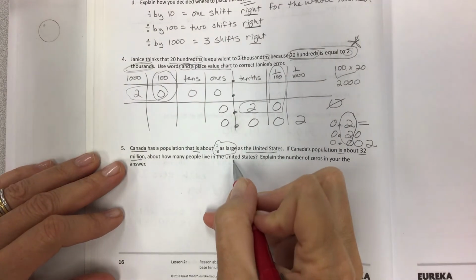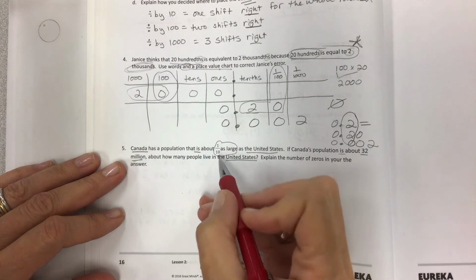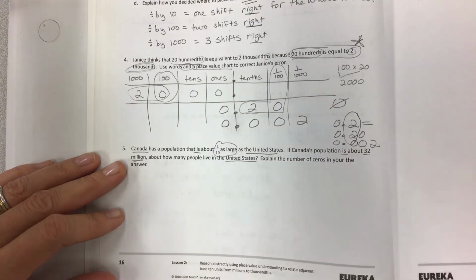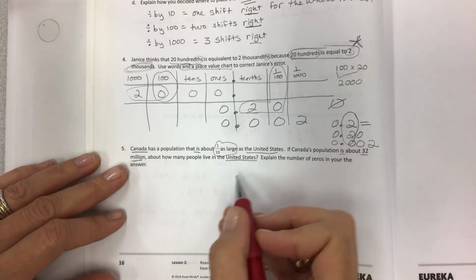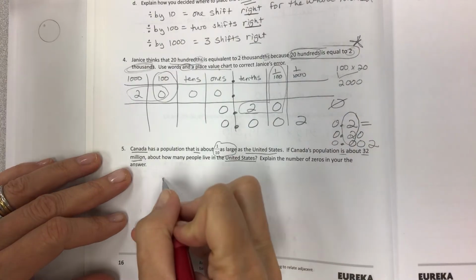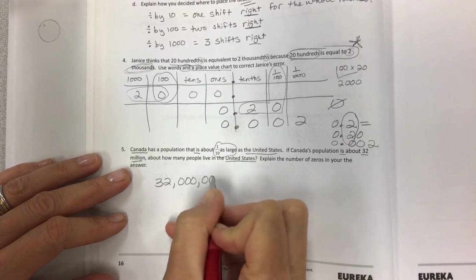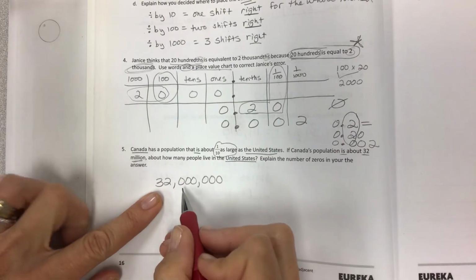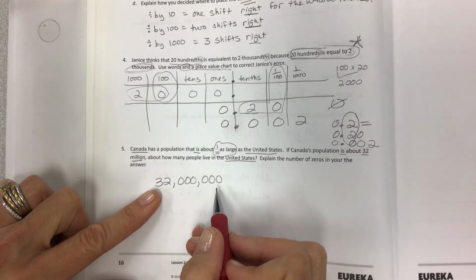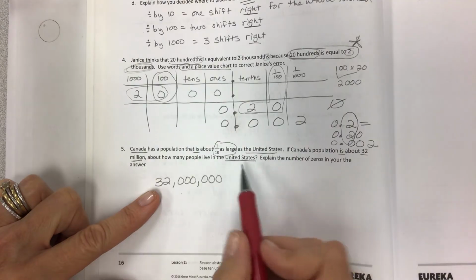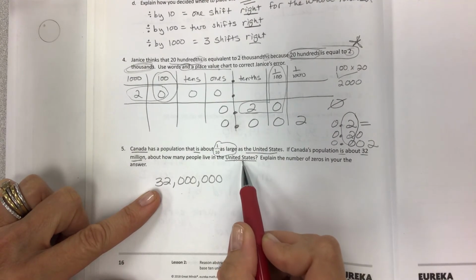So if I want to find out the United States, but Canada is only 1/10 as large, then I would take what I know, which is Canada's number, 32 million. I'm going to write this out in place value positions. And I want to know what the U.S. has.